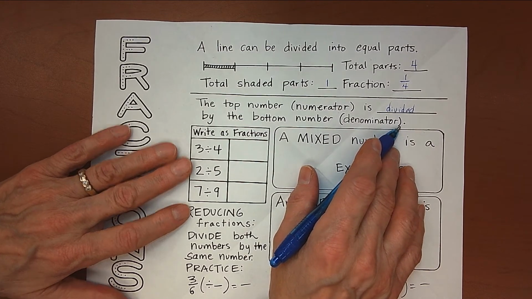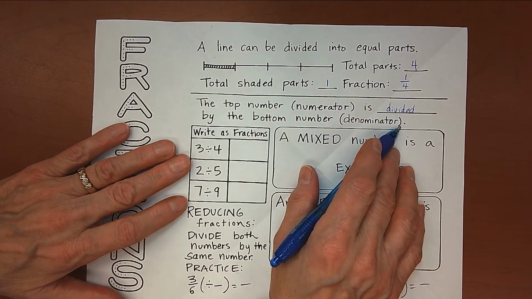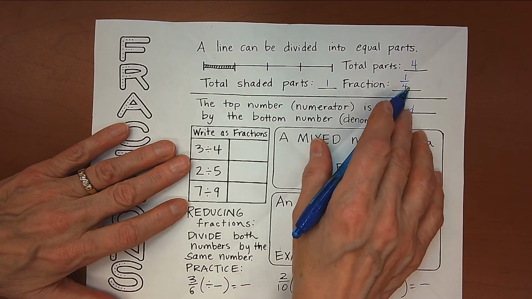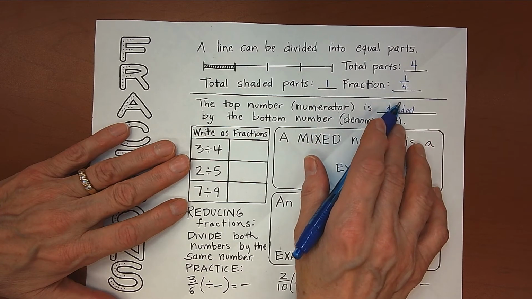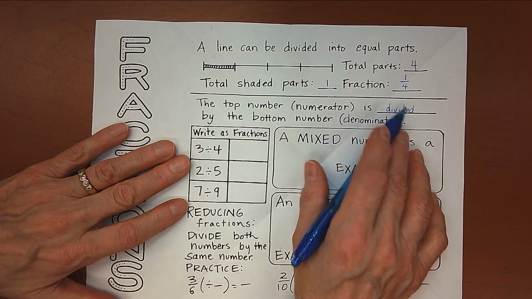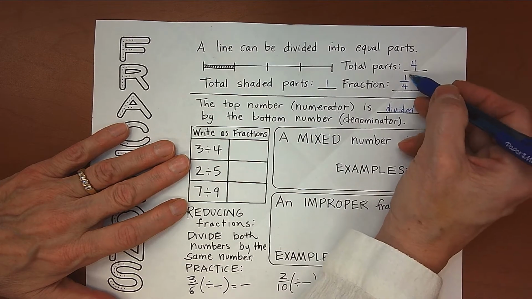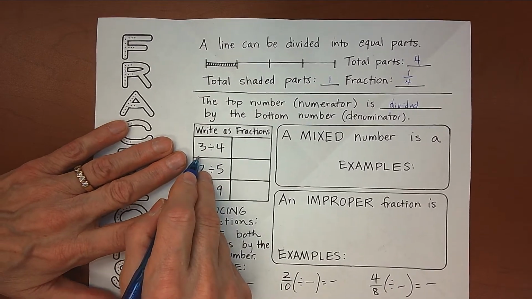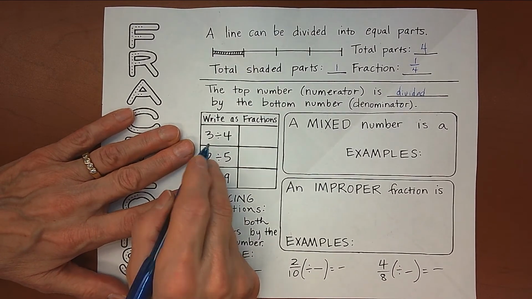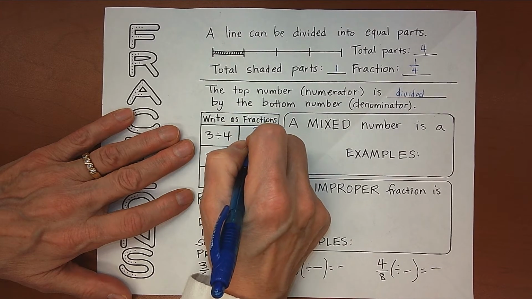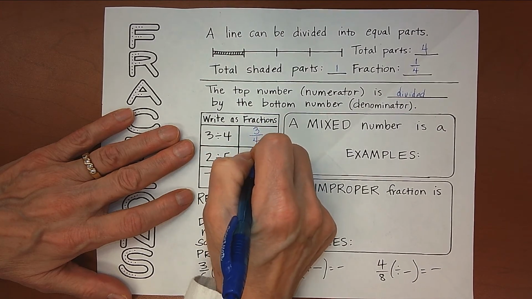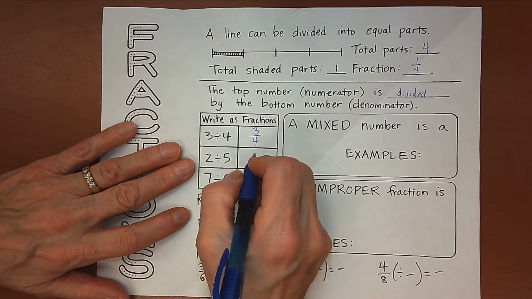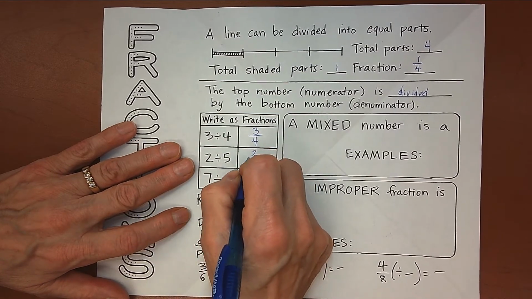But fractions are simply division problems where the numerator is on the top, the number we divide into, and the denominator is on the bottom, the number we divide by. So divisor, dividend. All right, so write this problem over here: 3 divided by 4, written as a fraction, would be 3 in the numerator, 4 in the denominator. So numerator, denominator. 2 divided by 5 would be 2 over 5.